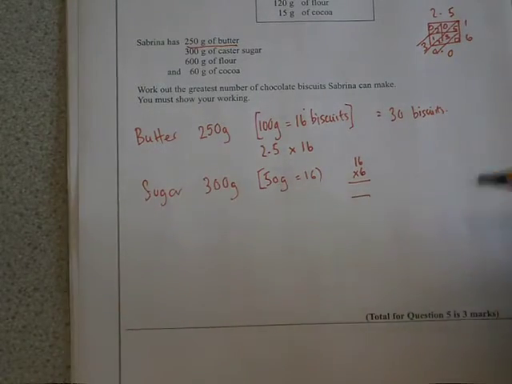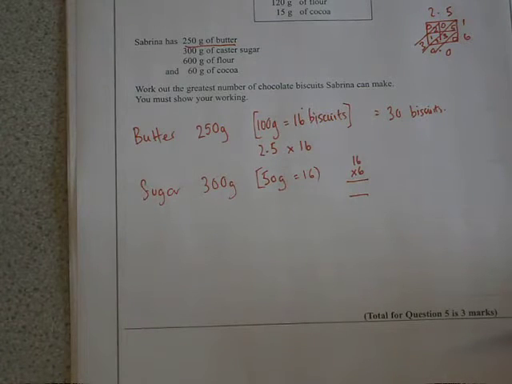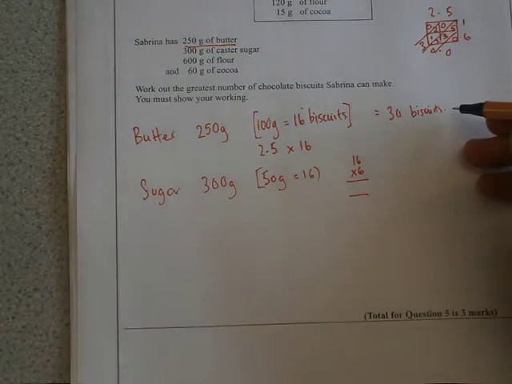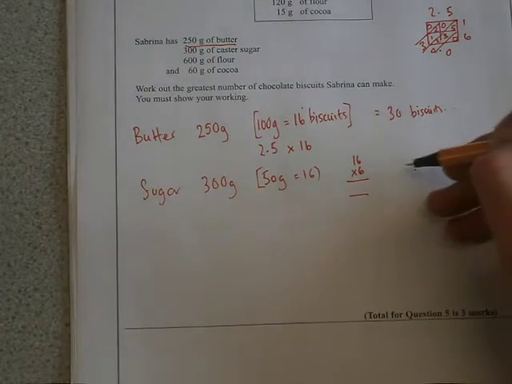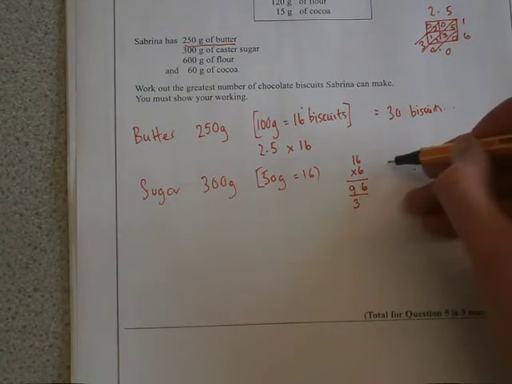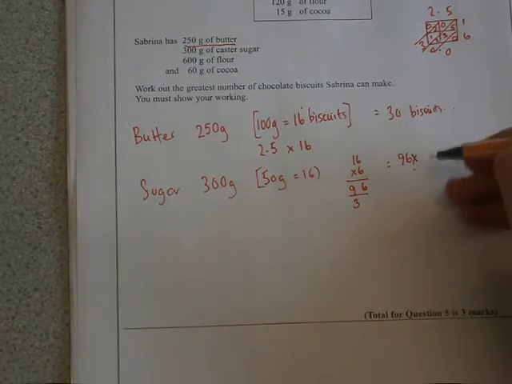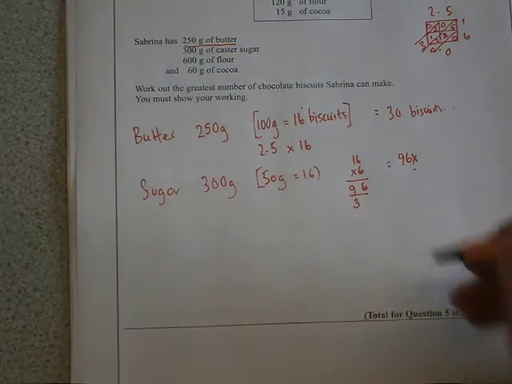Well, already I know that this is going to be more than the butter, isn't it? This is going to be more than the butter that she's going to be able to make. So I immediately know that this is now higher than this. So I don't really need to work this out. But if I did, it would be 96. So it's considerably higher. So we know that we're not going to be able to make 96. We're kind of at 30.